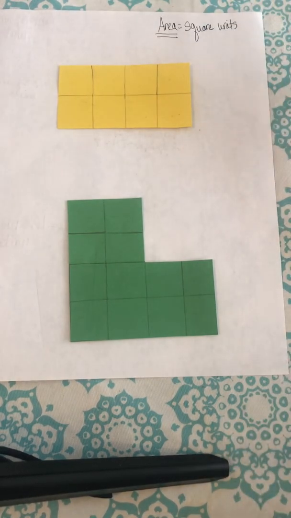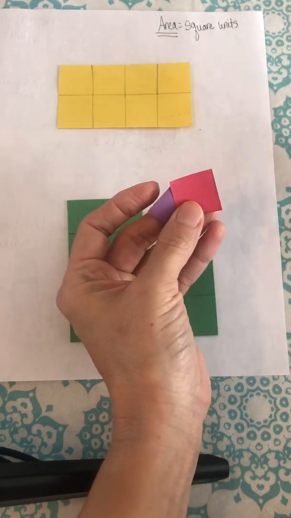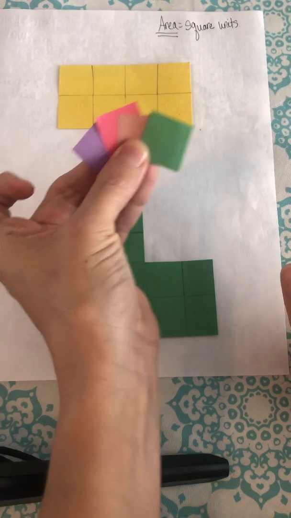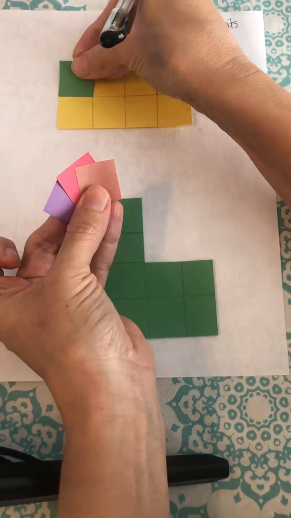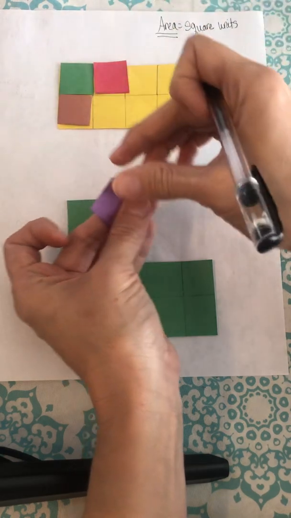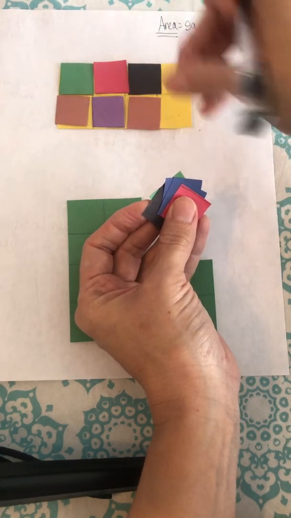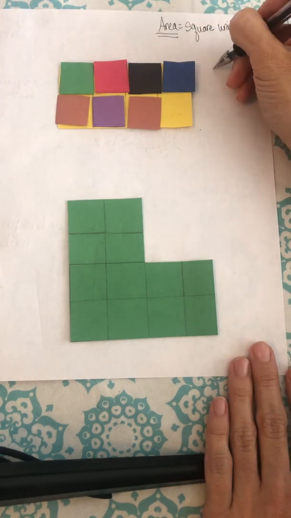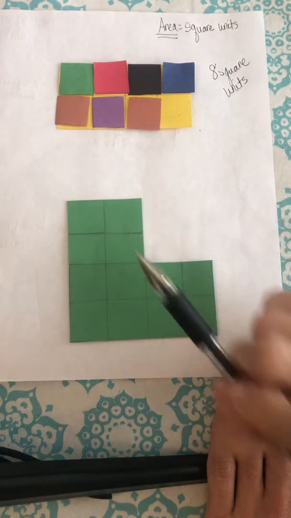So to find how many square units, we're going to use 1 by 1 inch squares that I cut along here and made. And we want to find out how many square inches I need to use to fill up this entire rectangle. So I would begin to just place them within the rectangle and continue to count. 1, 2, 3, 4, 5, 6, 7, 8. So here we would see that there are 8 square units inside of this rectangle.